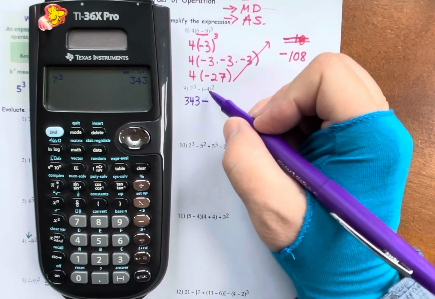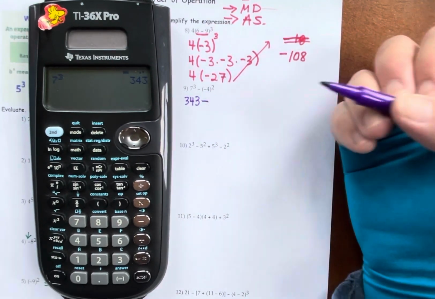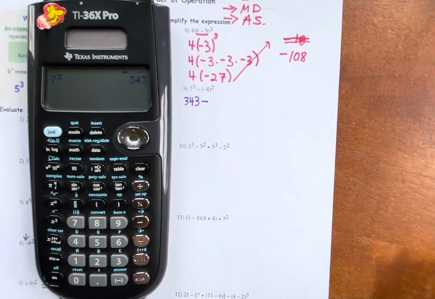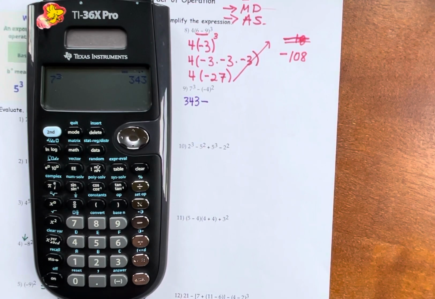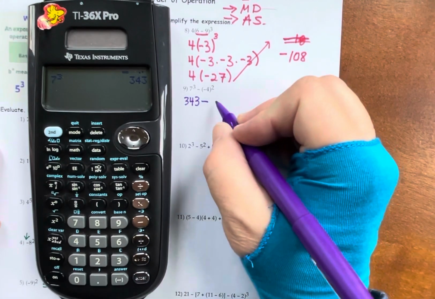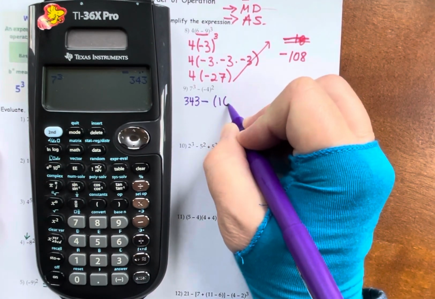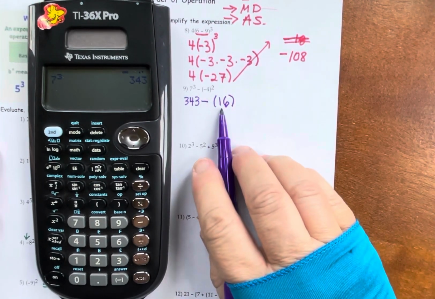That parentheses isn't really doing much. It's just sort of sitting there. So -4 to the second means -4 times -4, which is +16. Okay, so you can show that step if you want.